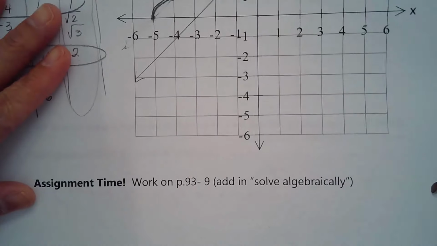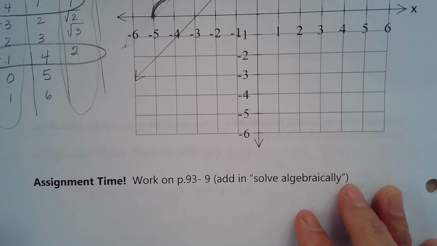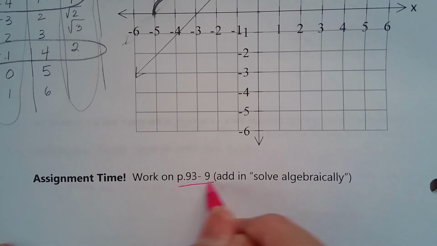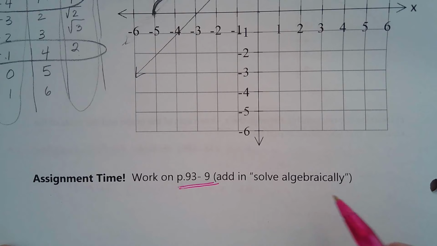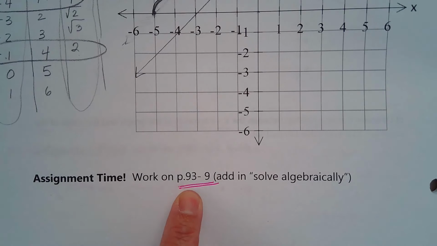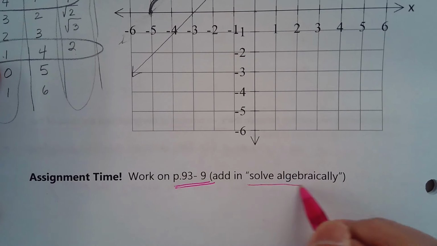Just like anything else, practice makes things perfect and better. Give these questions a try. We have quite a bit of time. So page 93 from your book, and I think everybody got a book, as far as I know. Question 9. And it says here, solve algebraically.